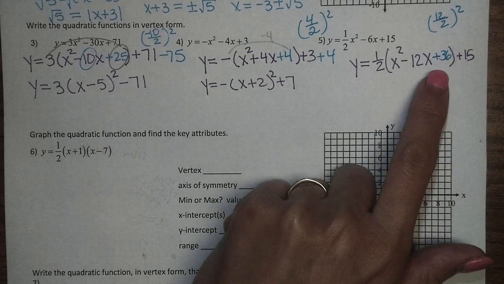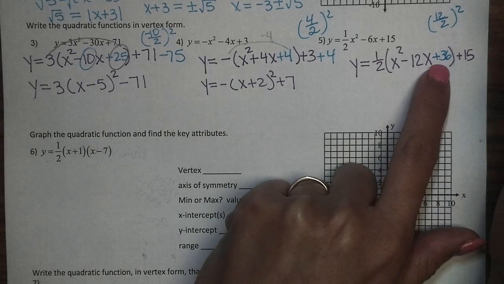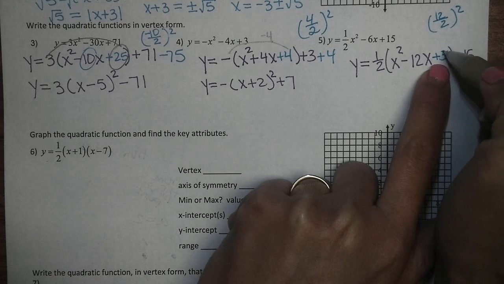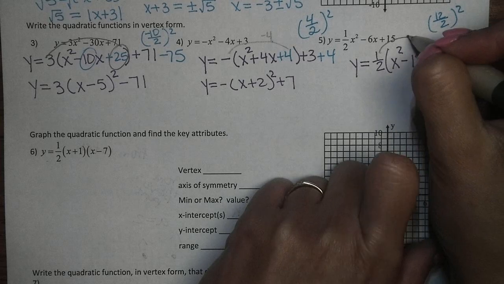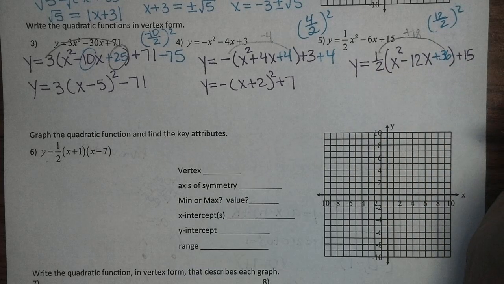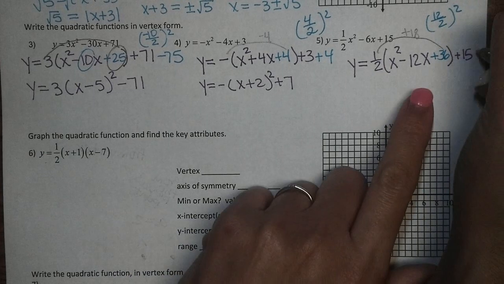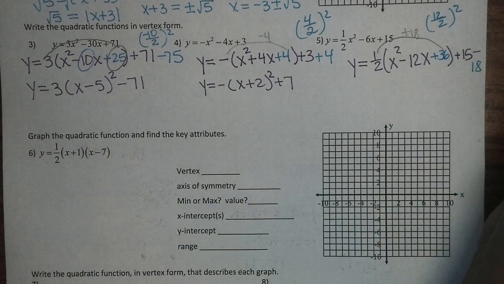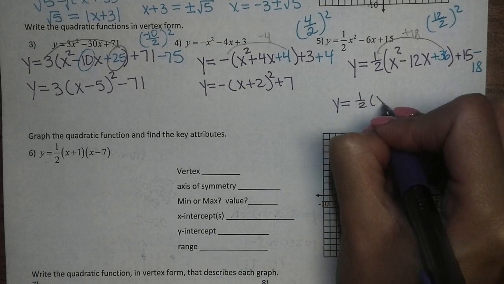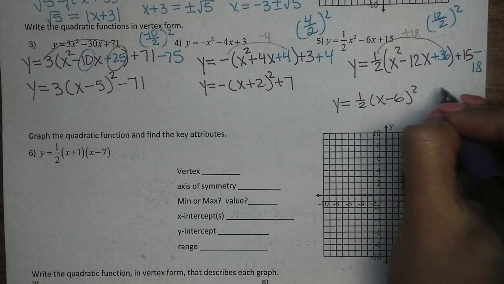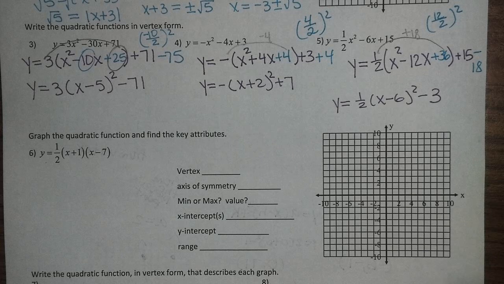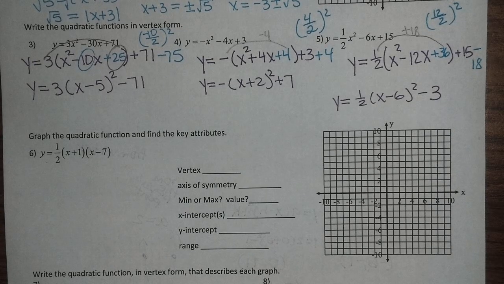In order for you to keep the equation balanced, you need to cancel out what you added. However, we didn't really add a 36. We have to multiply by half. We actually only added an 18 because 36 times a half is 18. So then we need to keep the equation balanced by subtracting 18. So number 5, your answer should be y equals 1/2 x minus 6 squared, and then 15 minus 18 is negative 3. And make sure you practice completing the square.